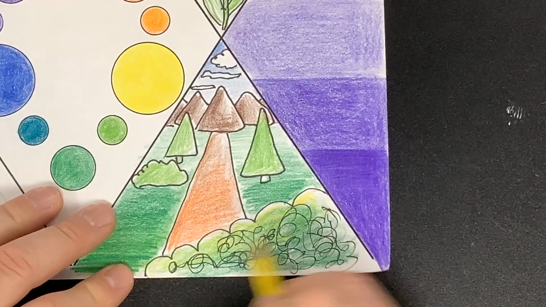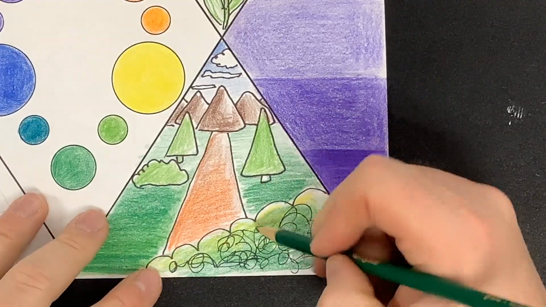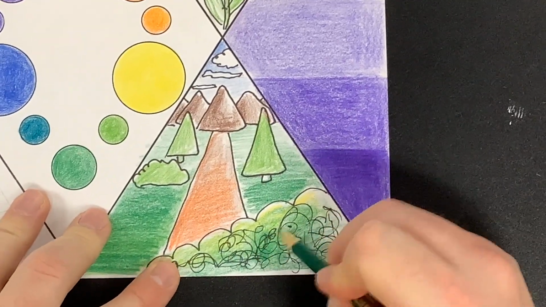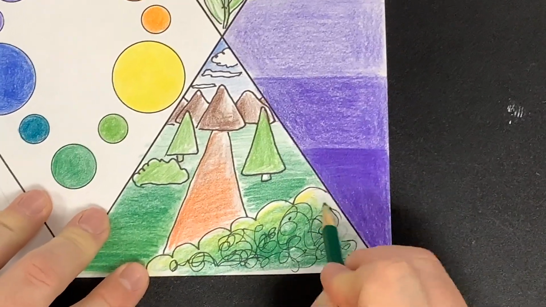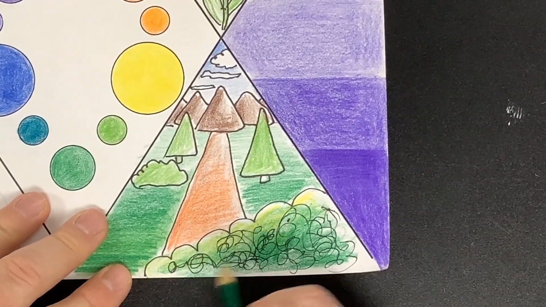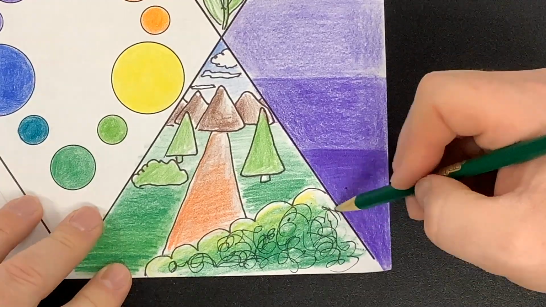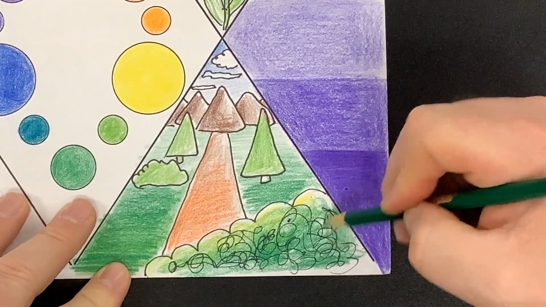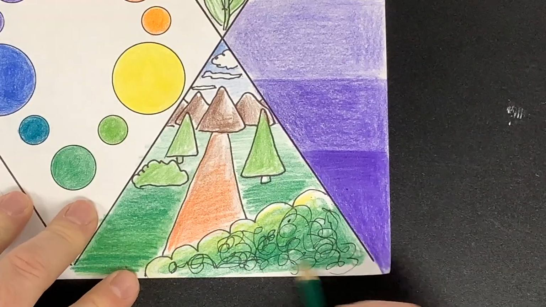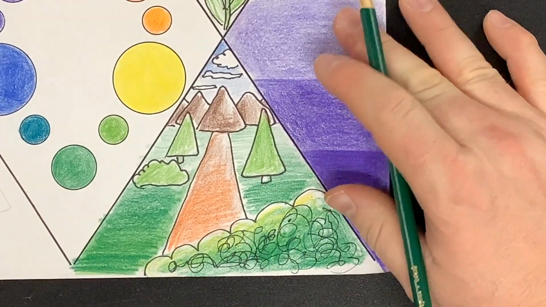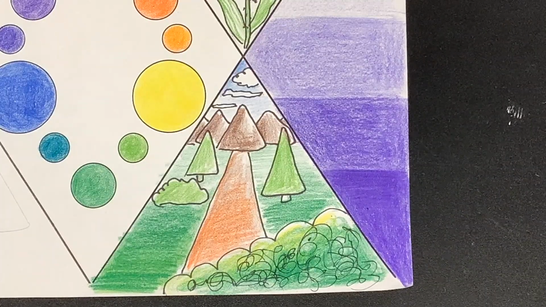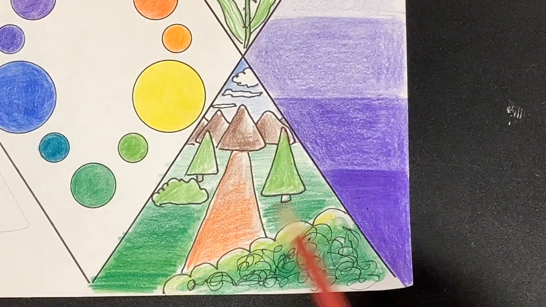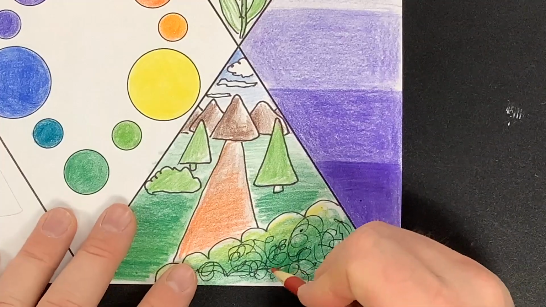And some yellow green. And then I'm pressing harder on the dark green to show the shadows, but it's still sort of missing something. And I think this is a great opportunity to talk about color again. Remember, we learned how green and red are opposite on the color wheel. They're complementary colors. So I'm going to grab my red.